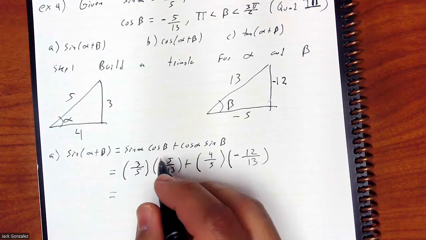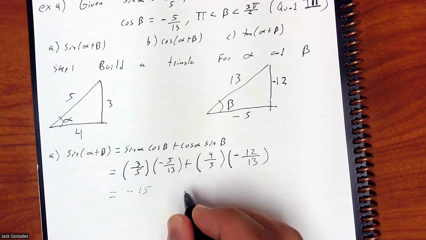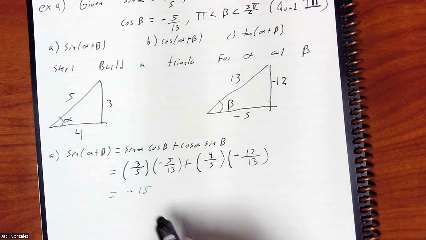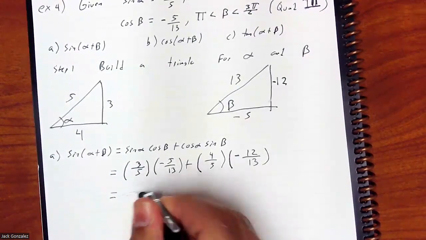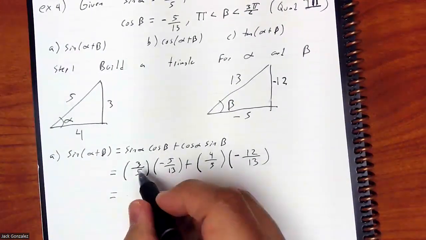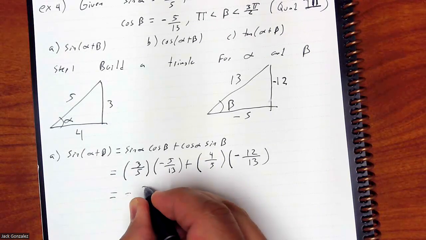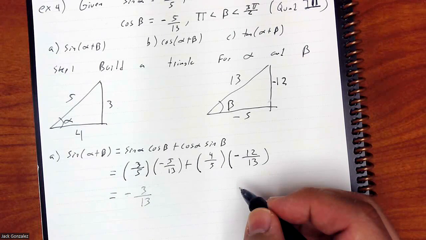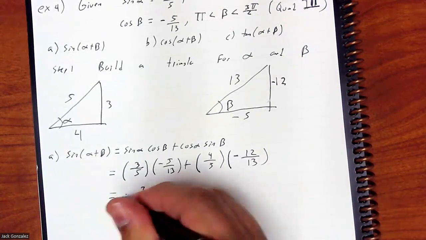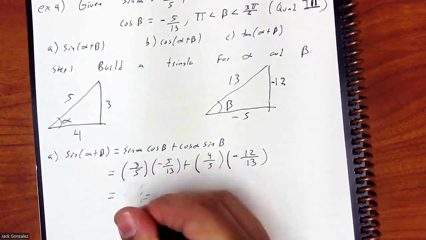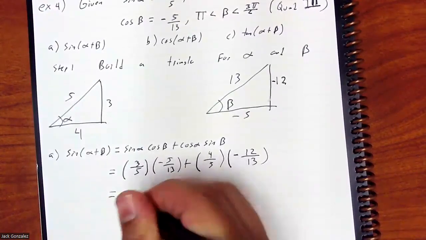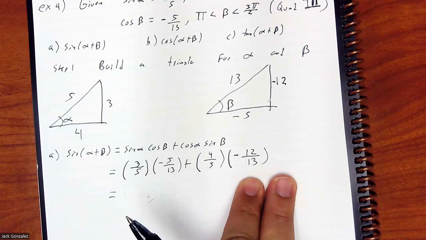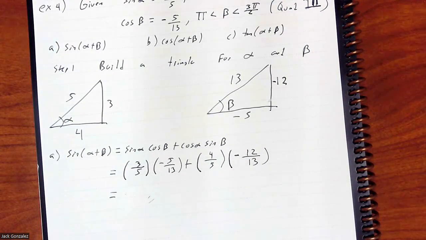3 times -5 is -15. Actually, these 5s cancel. You know what? I don't want to do that, because I have to bring it back. Because right now they have the same LCD, right? So let's not cancel, so I can just add them.